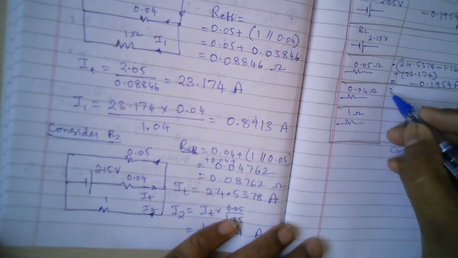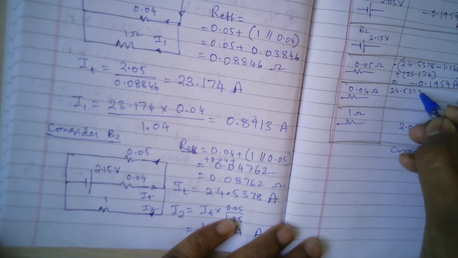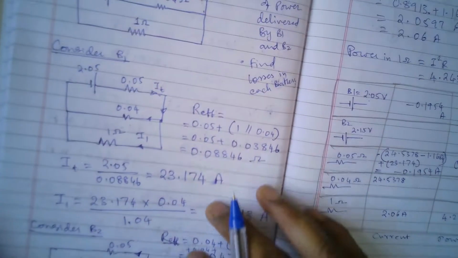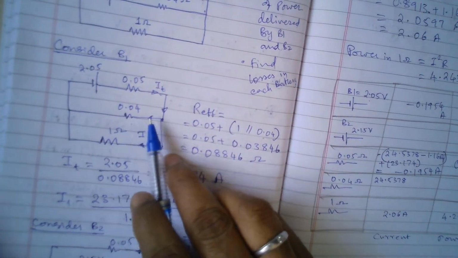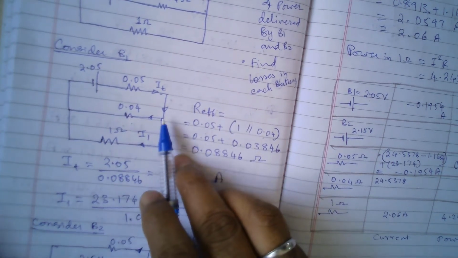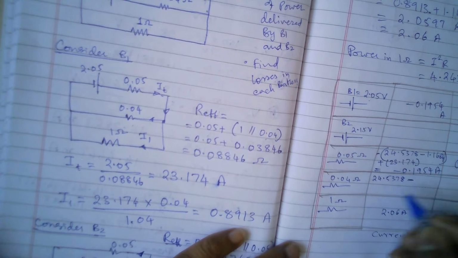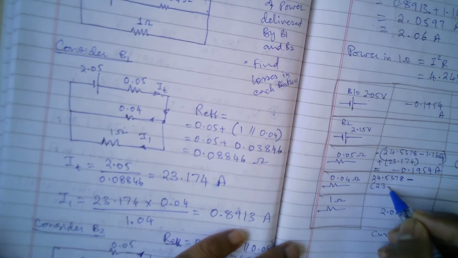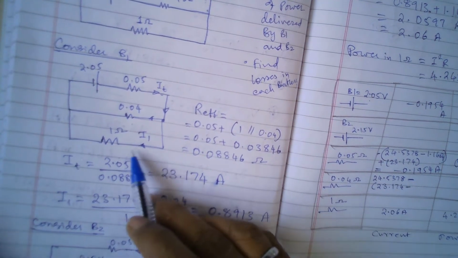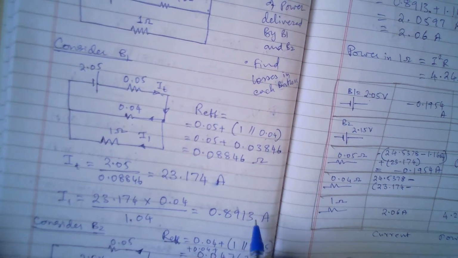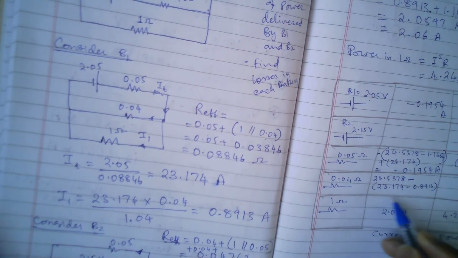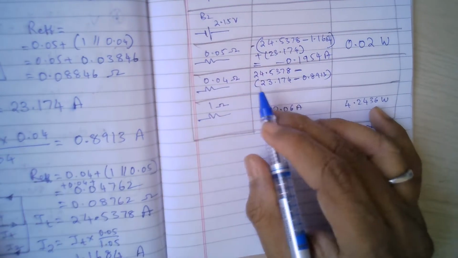So I am taking 24.5378 as the positive current going right. Now I have to find this current. It will be total current minus the I1 current, but this is in the reverse direction. So I'll put a minus sign, and then total current is 23.174 minus the current going in this I1 branch, that is 0.8913. This will give me the total current in the 0.04 ohm resistance.